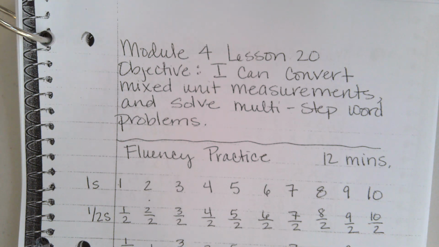I can convert mixed unit measurements and solve multi-step word problems. All right, so this is taking what we worked on the last lesson, and we're not necessarily going to be going from smaller units to bigger units. We're going to be able to flip back and forth between smaller and larger, going back and forth between the two and seeing the difference on how to solve.